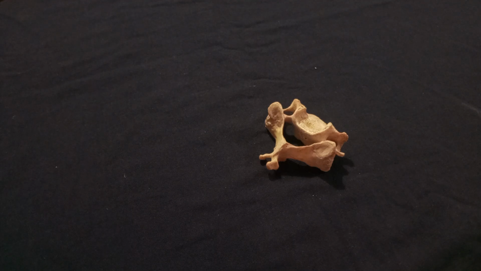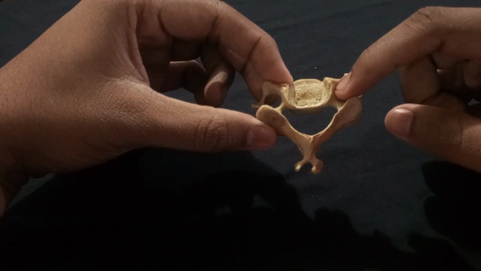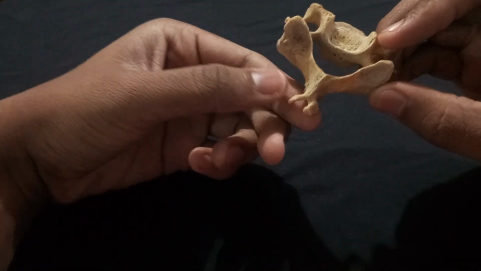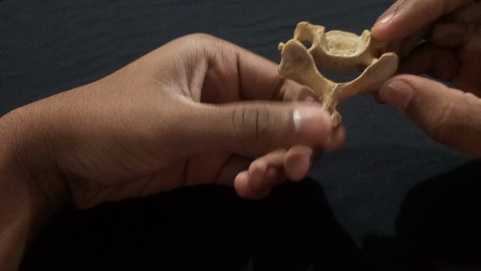The third to sixth cervical vertebrae are typical in nature because they bear common features. The transverse process has foramina transversaria. A typical cervical vertebra has a short and bifid spinous process directed downwards and backwards.